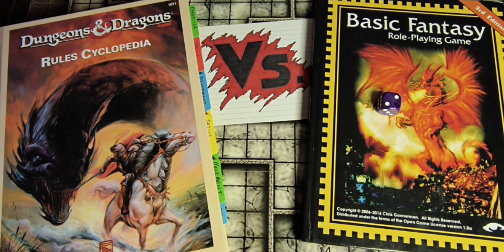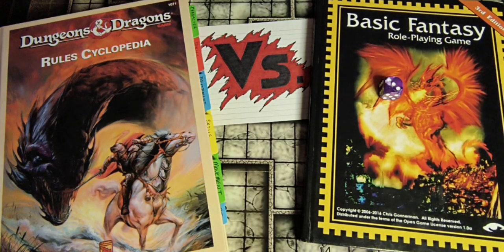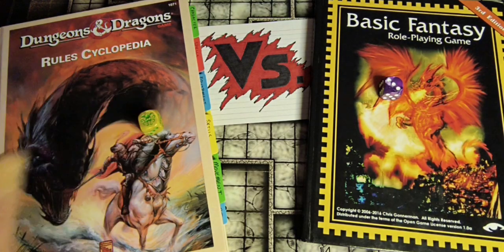All right, so complete game. Both of these offer a complete game. No matter how you look at it, you can take just this book either way and play the game. You don't have to buy anything else for it. So they're both going to get a point here. Basic Fantasy goes up to 3, and we're up to 1 on the Rule Cyclopedia.